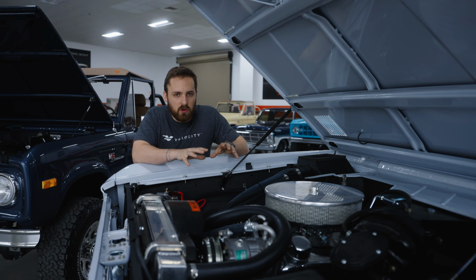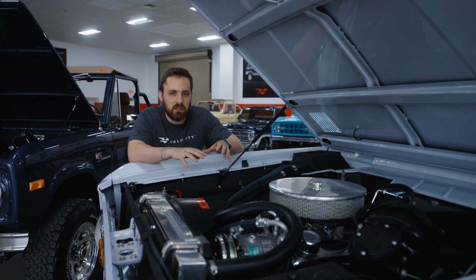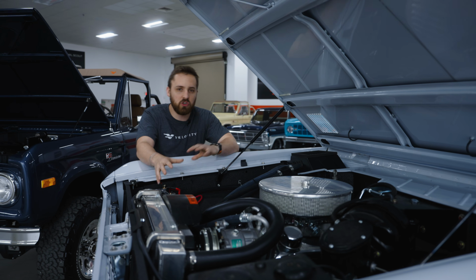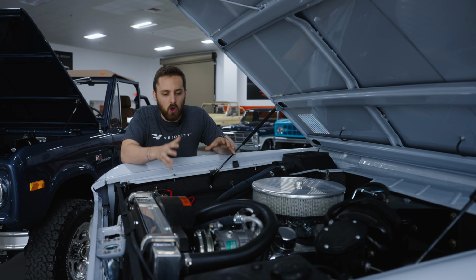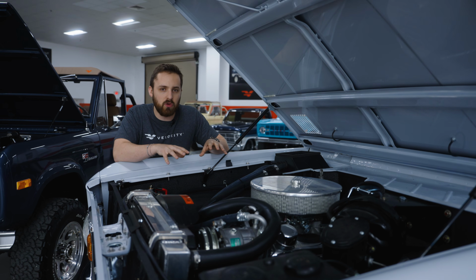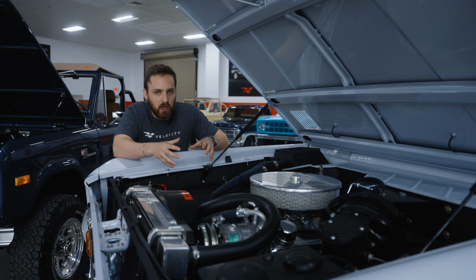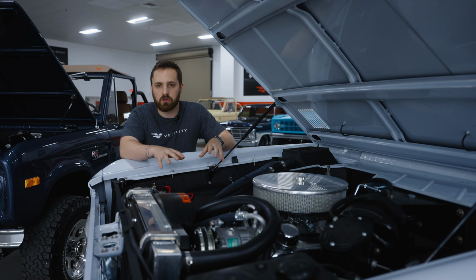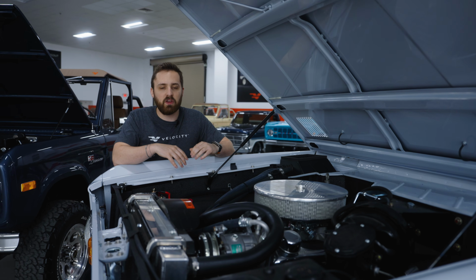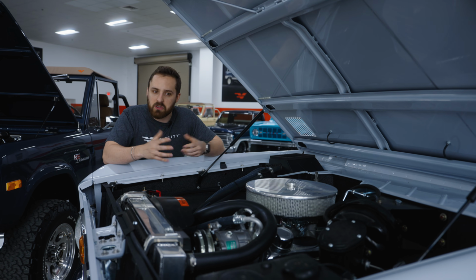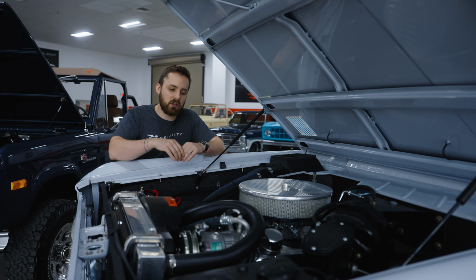The 302 has got some things going for it, right? It's an easier installation, of course, because this engine originally came in this platform. There's not as many modifications that you have to do with the 302. Another thing that people quite like is the fact that the 302 obviously was originally there. So there's some authenticity elements to having the 302 in a Bronco like this.